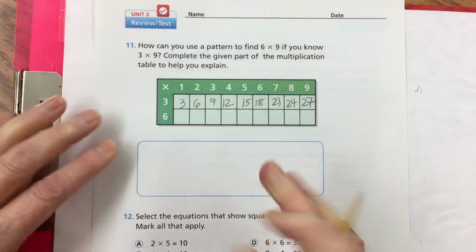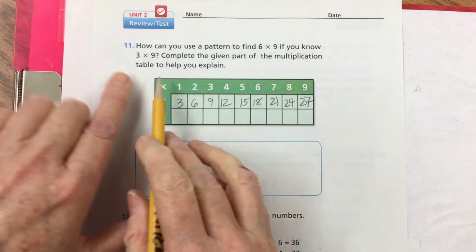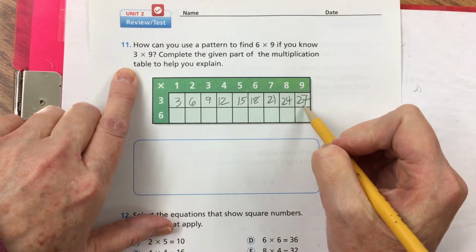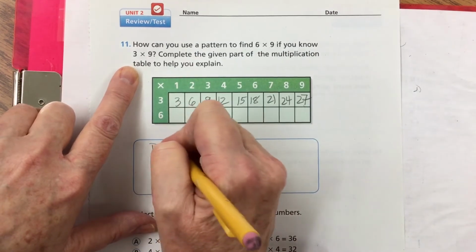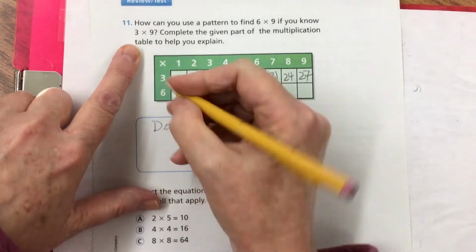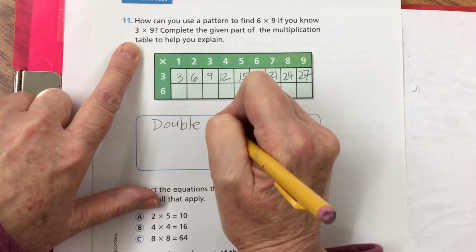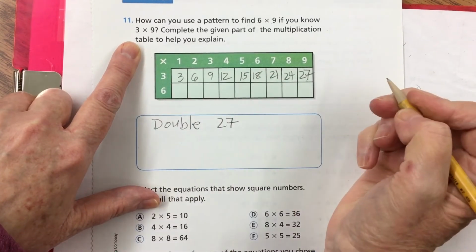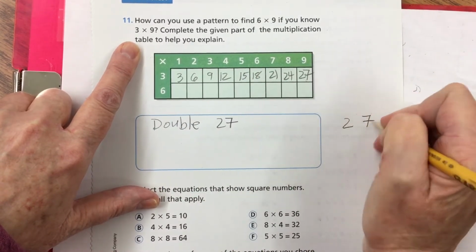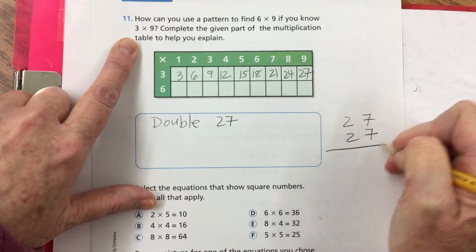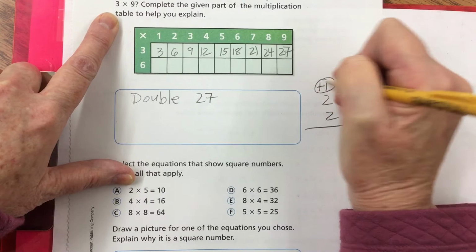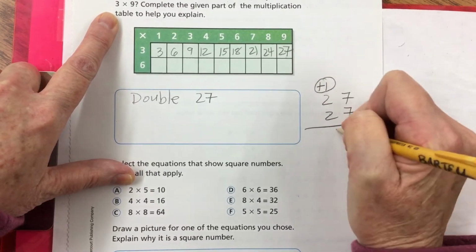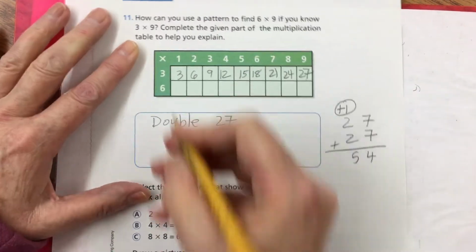So now if we know 3 times 9 is 27, how can you do 6 times 9? The answer would be double 27. So 27 and 27. 7 and 7 is 14. Carry my 10. 2, 3, 4, 5. It should be 54. Let's see.